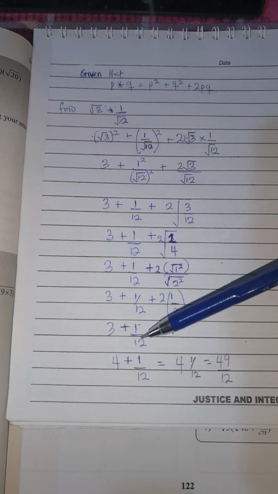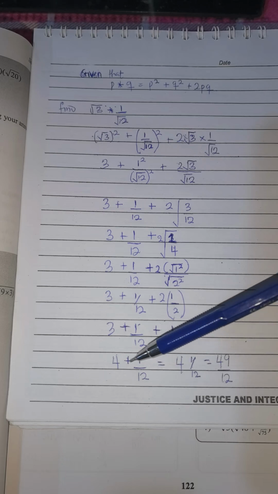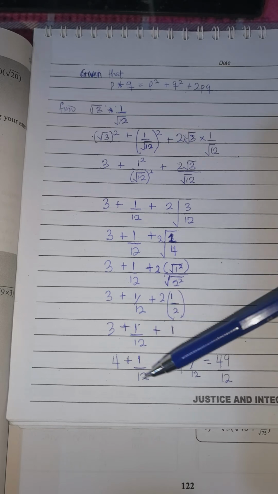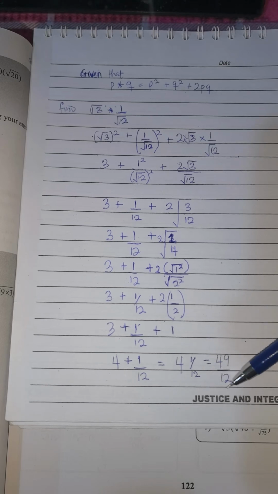So 3 plus 1 over 12 plus 1. Then everything will be here. So this one will be 4. 4 plus 1 over 12. So this is the final answer. This is what you got in the textbook. You can check that.